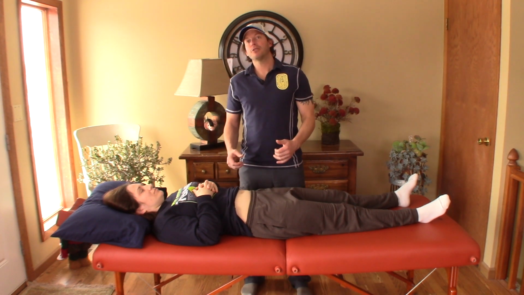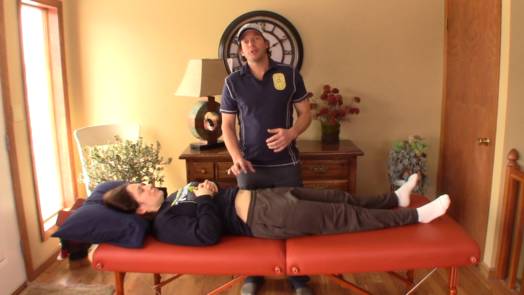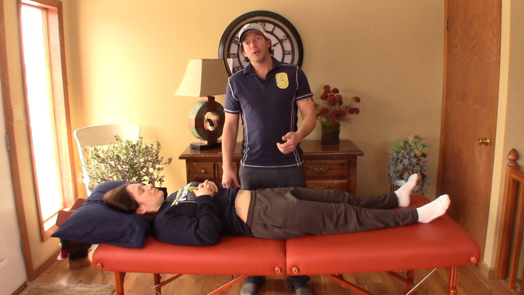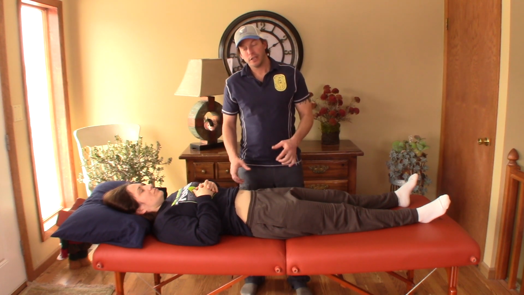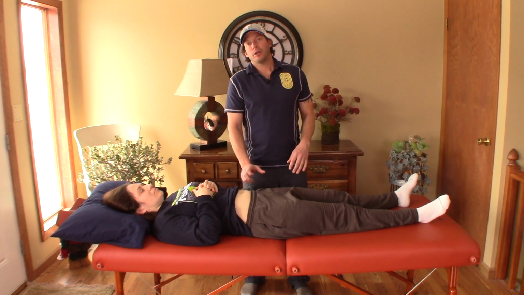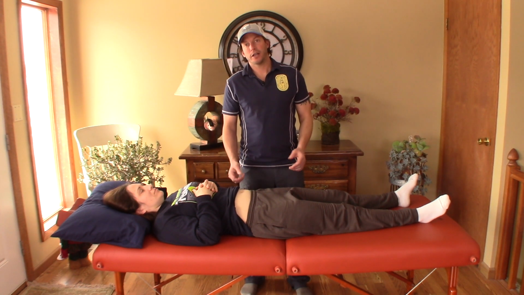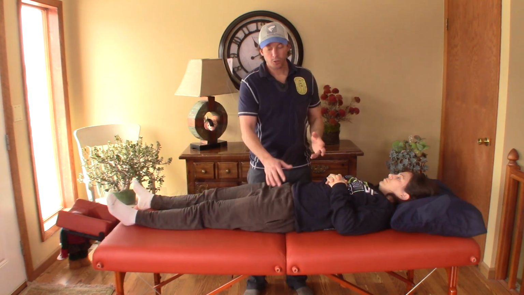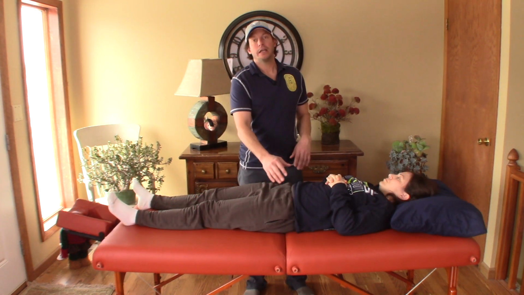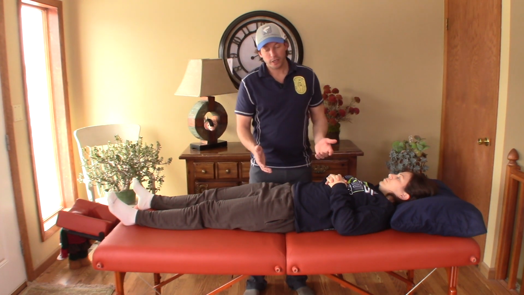This can happen in either direction. So a lot of the times I'll see left ilial anterior rotation with right ilial medial rotation, or vice versa. It just kind of depends, but this happened to be left anterior ilial rotation and left medial ilial rotation, which is also very common.